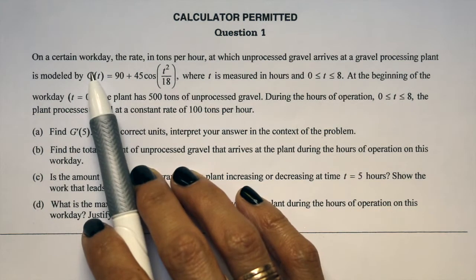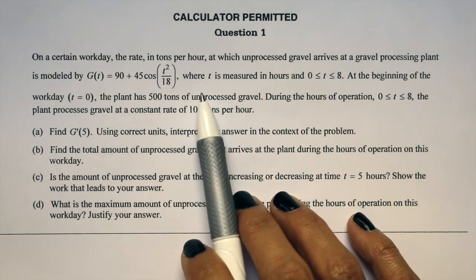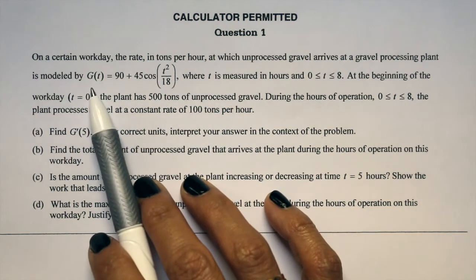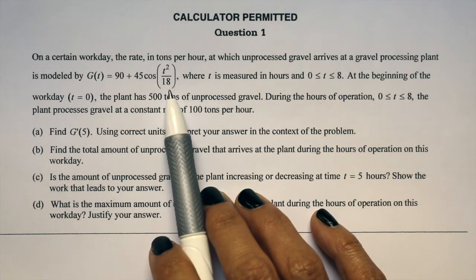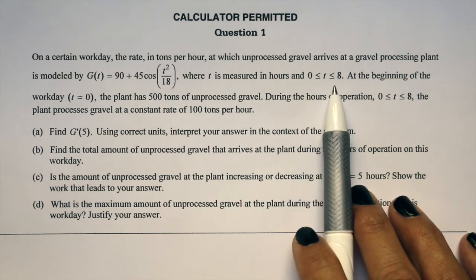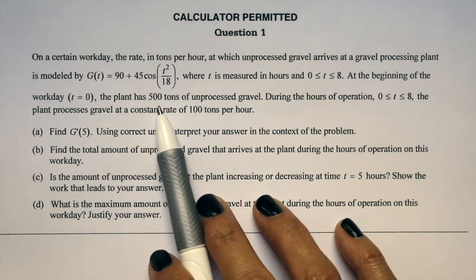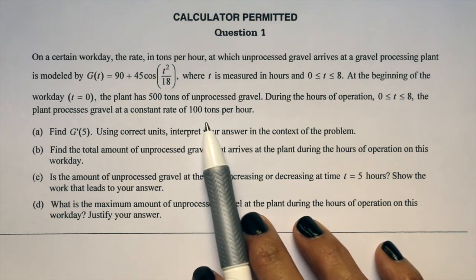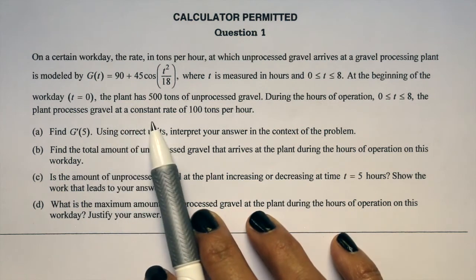For this problem, it says on a certain workday, the rate in tons per hour at which unprocessed gravel arrives at a gravel processing plant is modeled by g of t, which is equal to 90 plus 45 cosine of t squared over 18. T is measured in hours, and t is in between 0 and 8 inclusive. At the beginning of the workday, t equals 0. The plant has initially 500 tons of unprocessed gravel.